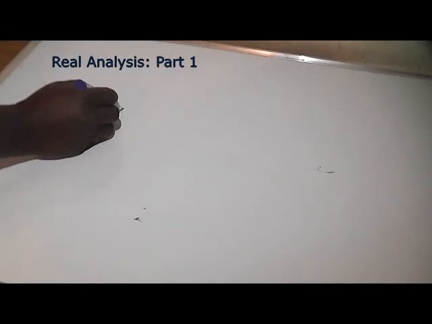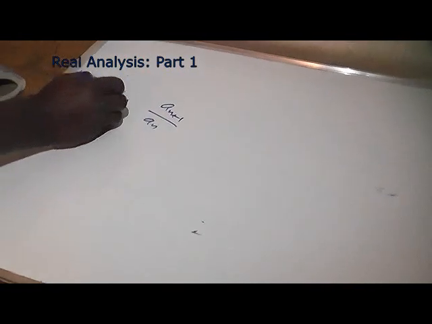Now look at the ratio test. The ratio test is saying if the limit of an plus 1 over an as n tends to infinity is bigger than 1, it is divergence. If less than 1, convergence. If it is equal to 1, it is inconclusive.